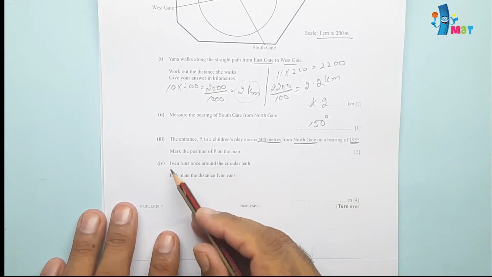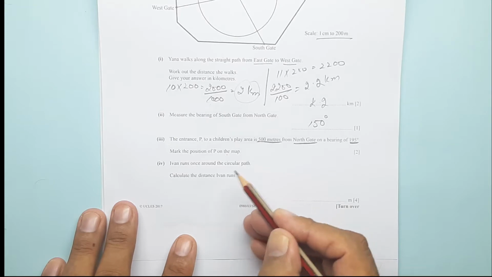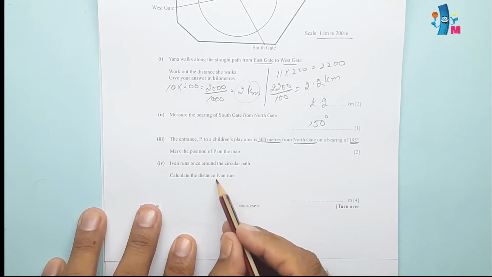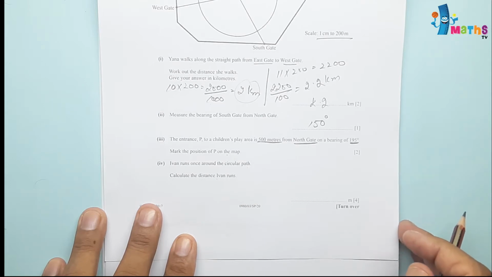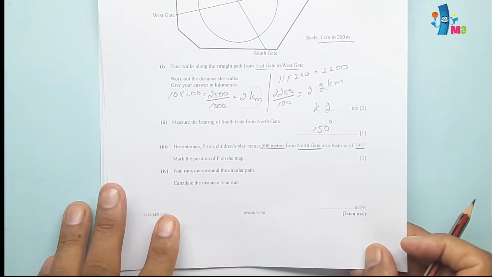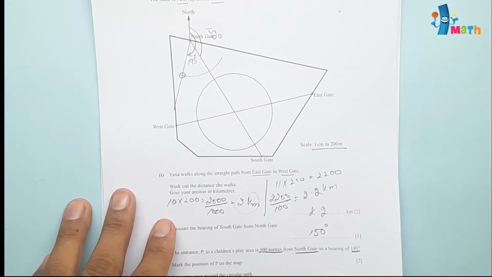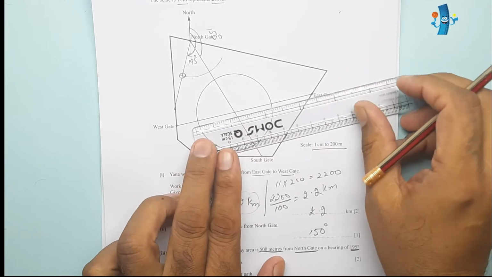Third part also, Ivan runs once around the circular path. Calculate the distance Ivan runs. So the distance which we require is pi into d. We will check the diameter, which is this one.